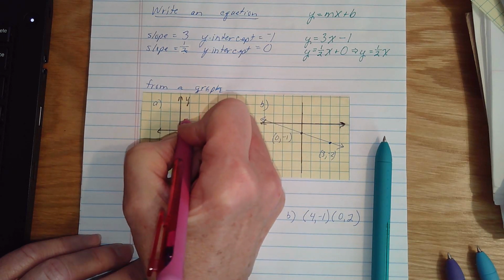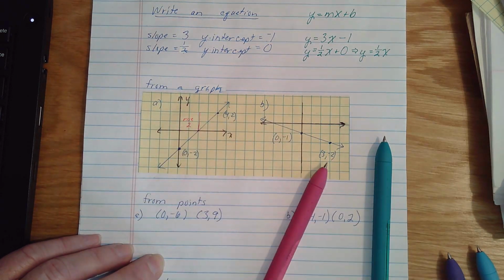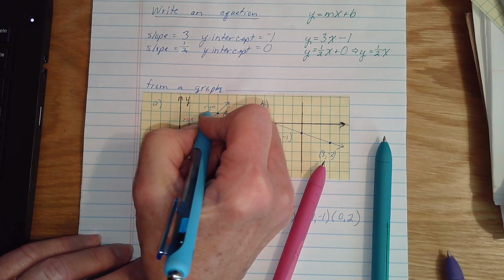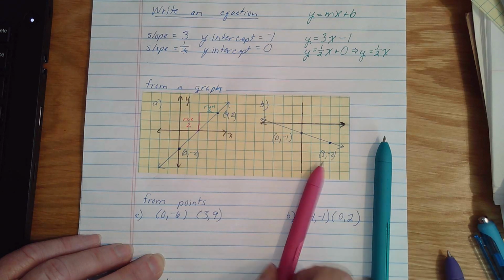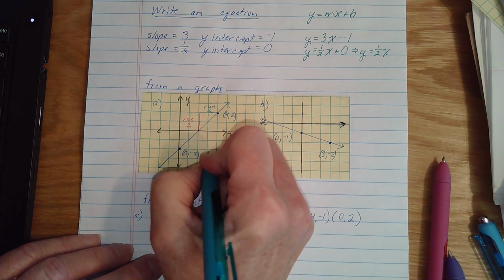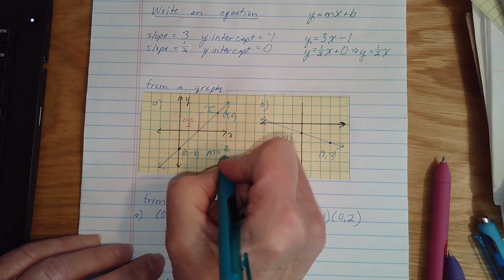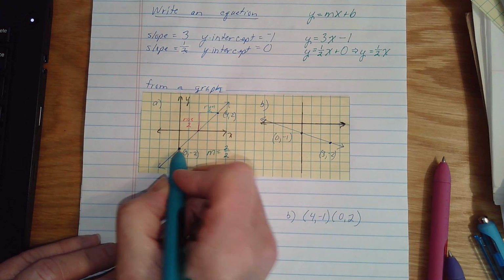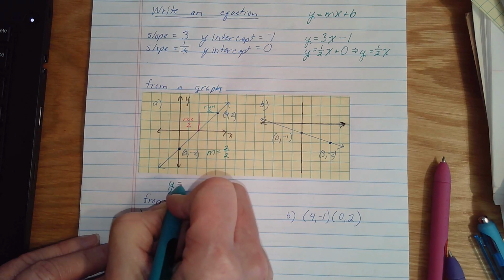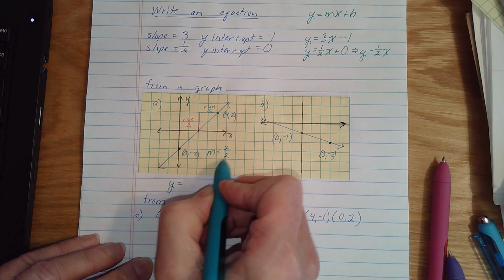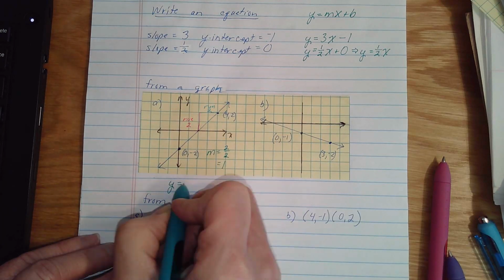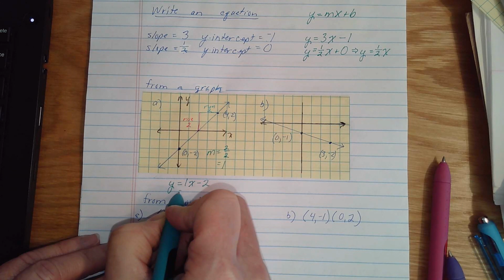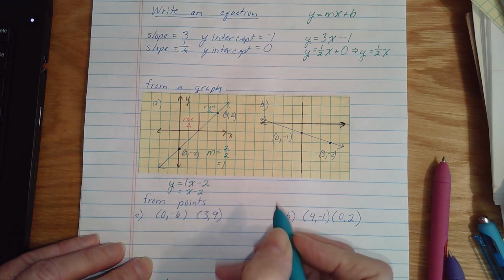I have a rise of 2. I have a run of 2. So that gives me an overall slope, m, equals 2 over 2. My intercept is where it crosses this axis, and it's crossing at -2. So y equals the slope. Well, 2 over 2 reduces to 1, so 1x minus 2. It could also be written as x minus 2.